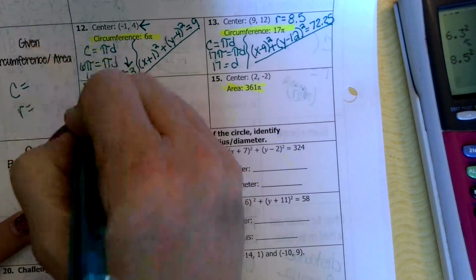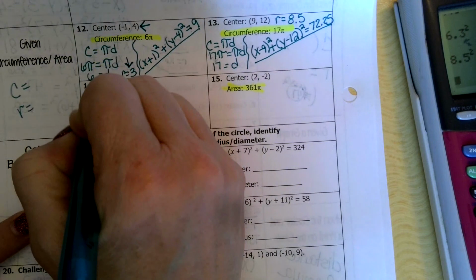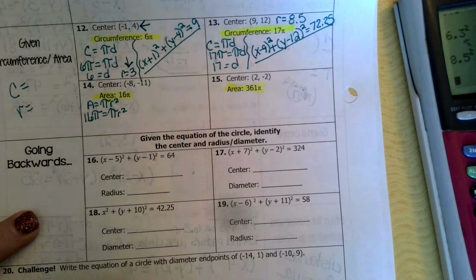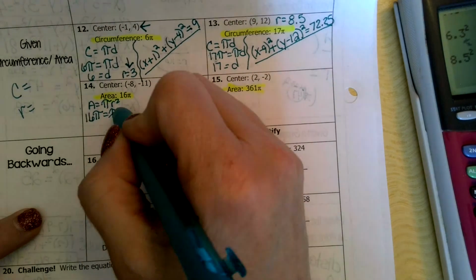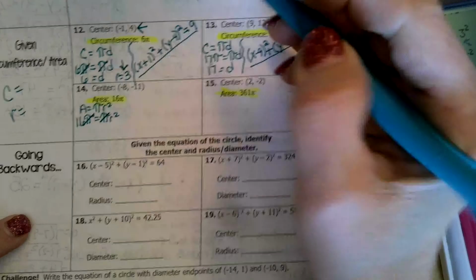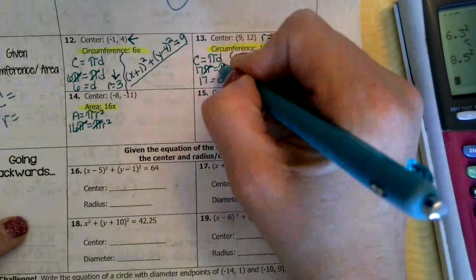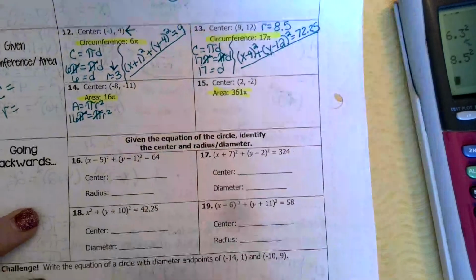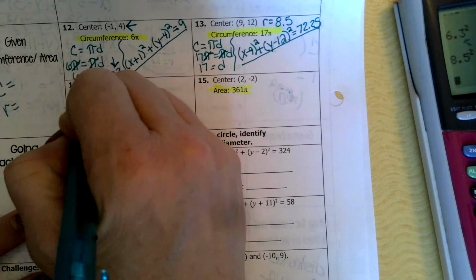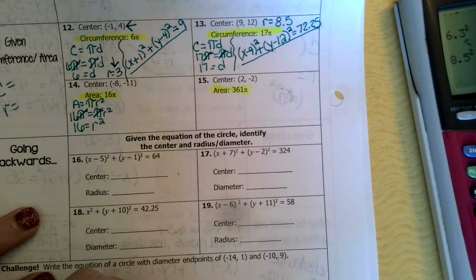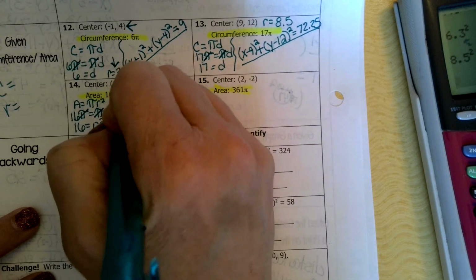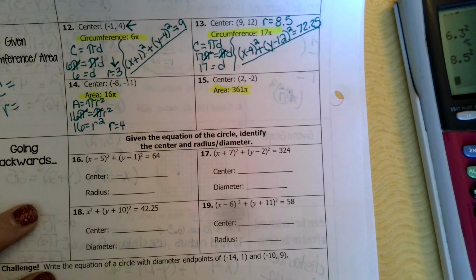Okay, so we're going to put 16 pi over here. The pi's cancel each other out. I didn't mark those out, but I want you guys to, some of you are having trouble with that. When you divide both sides by pi, they cancel each other out. So then that leaves r squared equals 16. How do you undo r squared? You take the square root. So r equals 4. So my radius is 4.